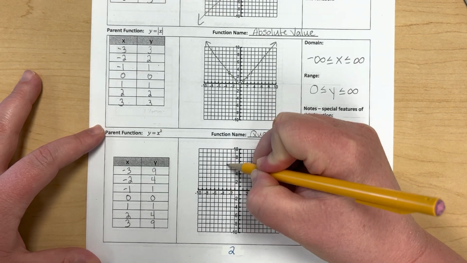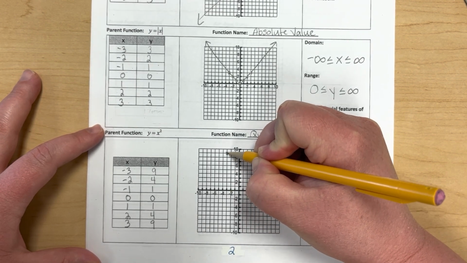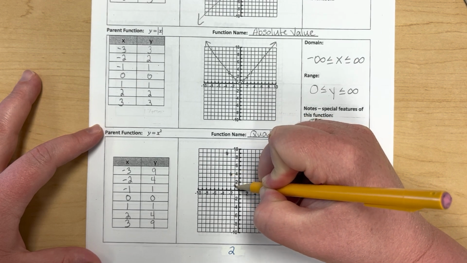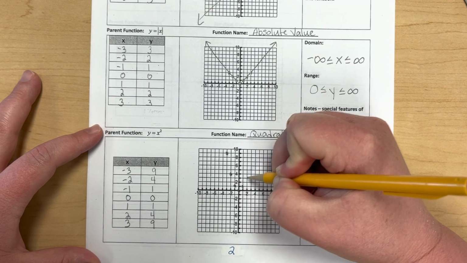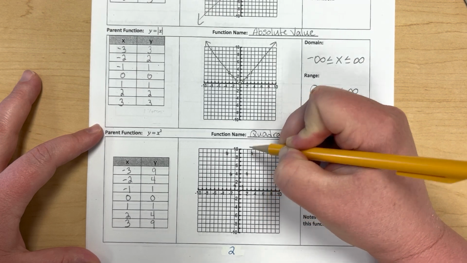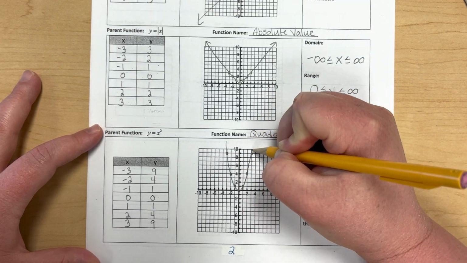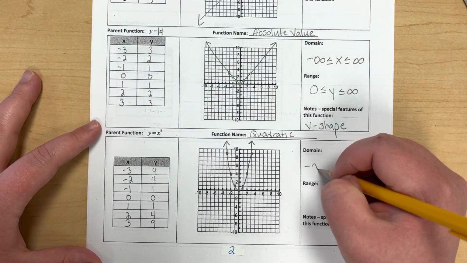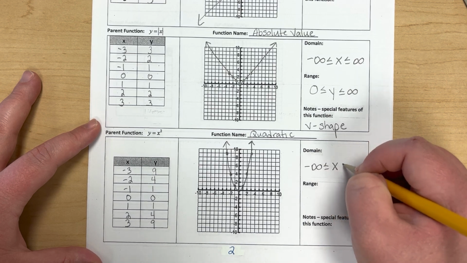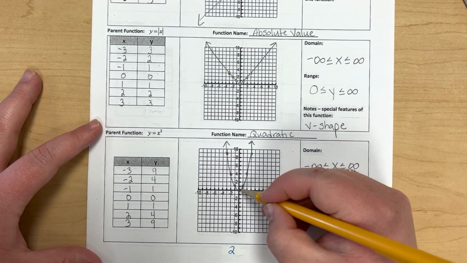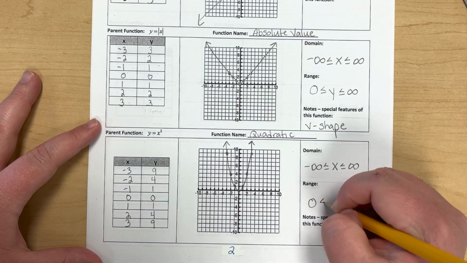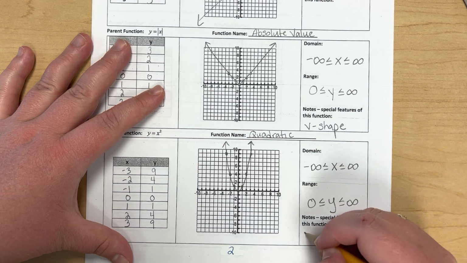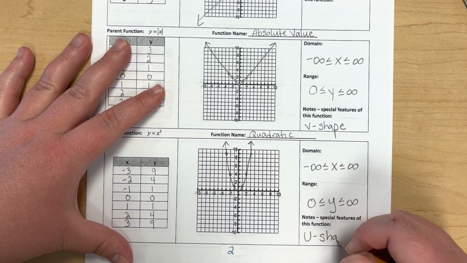So let's see, -3, 9, -2, 4, -1, 1, 0, 0, 1, 1, 2, 4, 3, 9. And there's my U. And the domain and range is similar to that of the absolute value, in which the domain goes on forever in both directions, but the range does not. This one goes from 0 to infinity. And once again, this is a U shape. That should not be new to you.